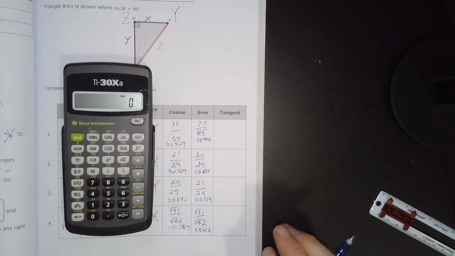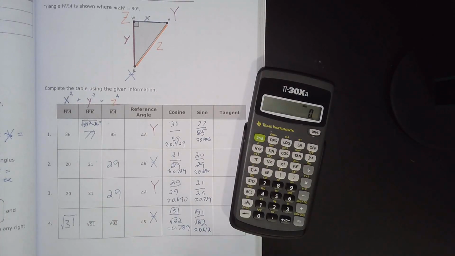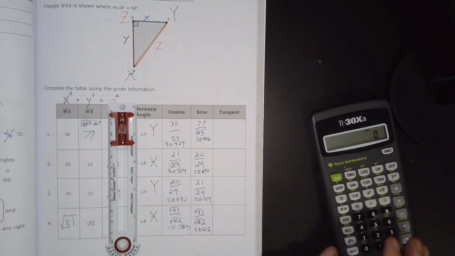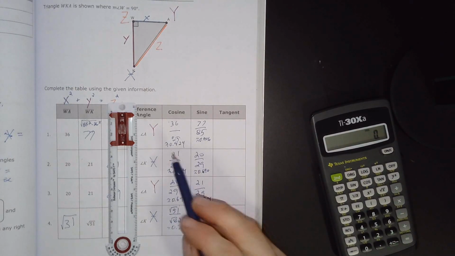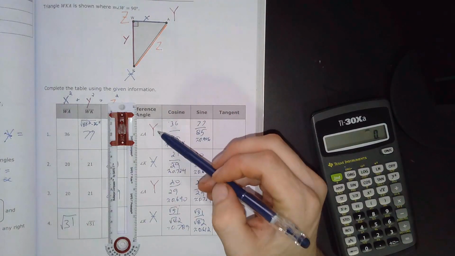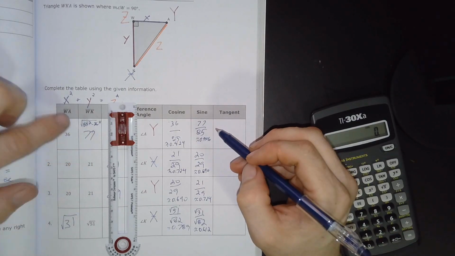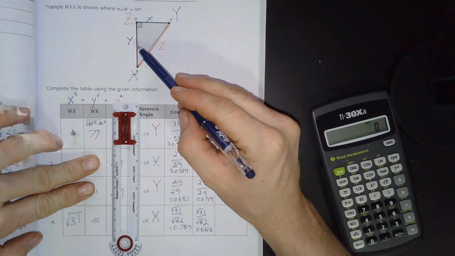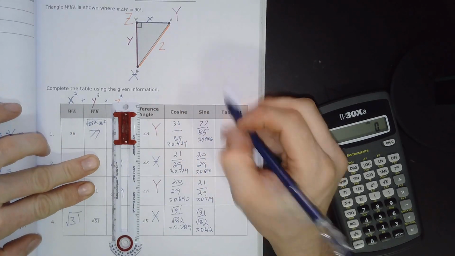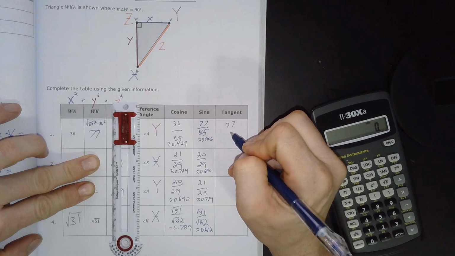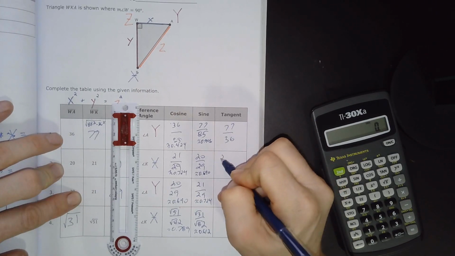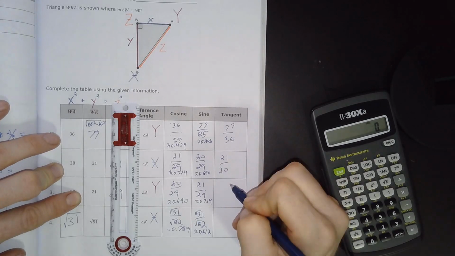Okay, now we're going to do tangent, which is opposite over adjacent. So we're not going to look at the z at all. I'm going to cover up the z. All right, and it's going to be opposite over adjacent, looking at y. So it's going to be 77 over 36. And it's going to be 21 over 20.